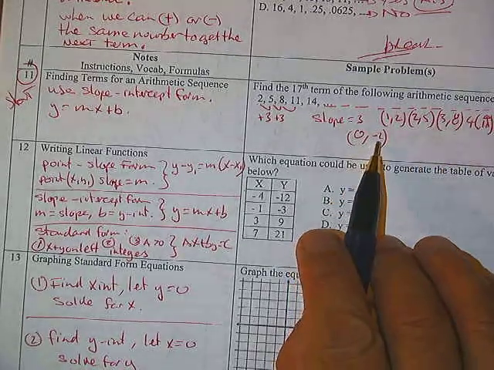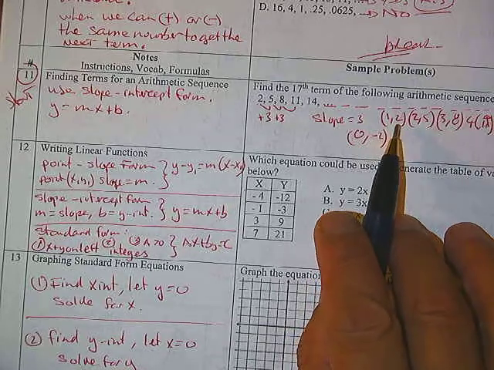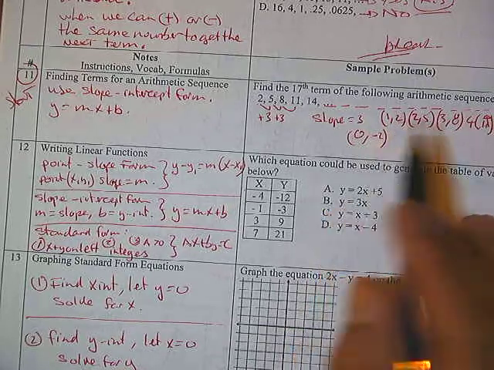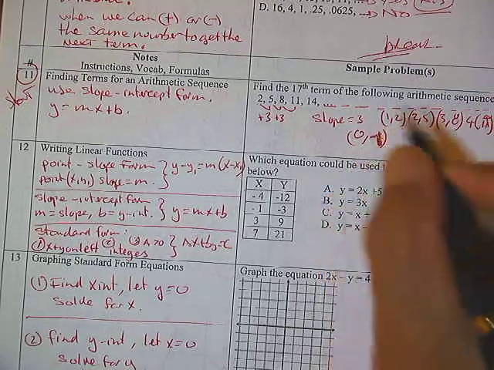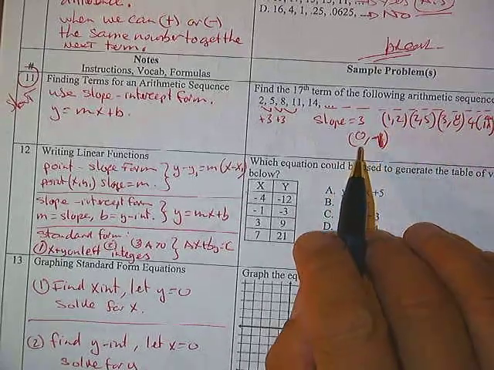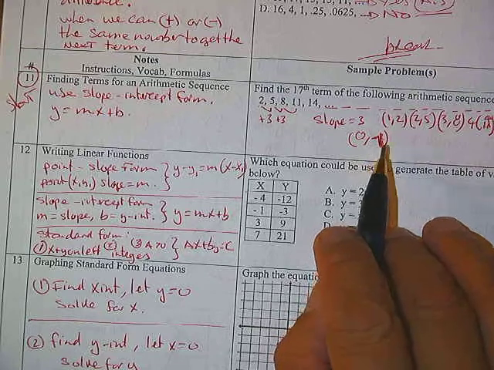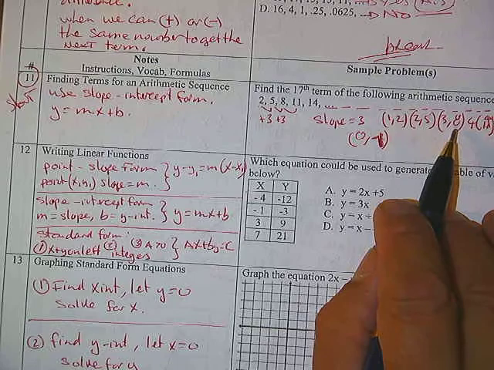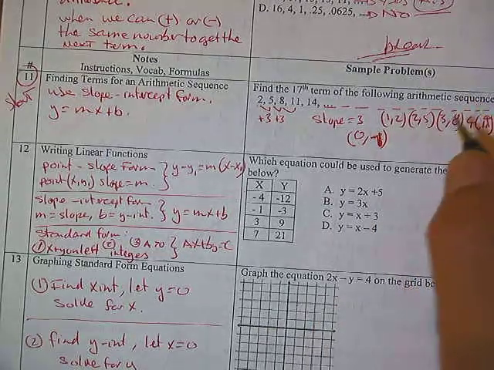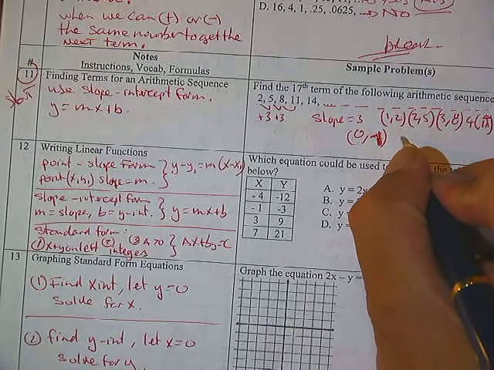1 minus 3 is like negative 2. So now if you add 3 to this, oh no, wait a minute. It's 2 minus 3, that's negative 1. My bad. So looks like the y-intercept is negative 1. You add 3 to that, you get 2. Add 3 to it, you get 5. Add 3 to it, you get 8. So anyway, the pattern is right.